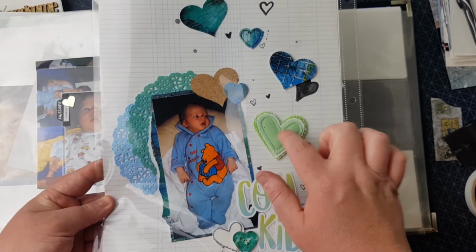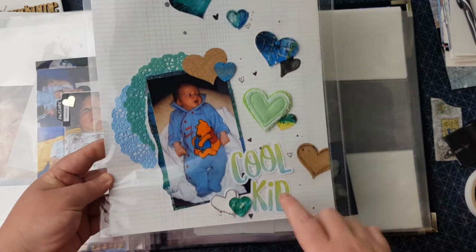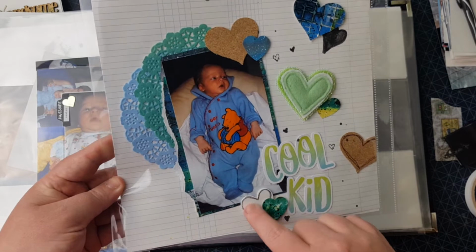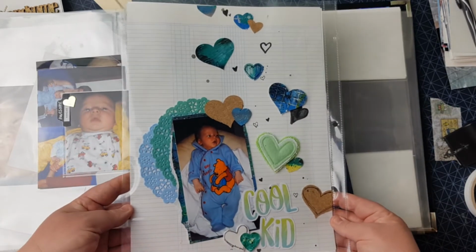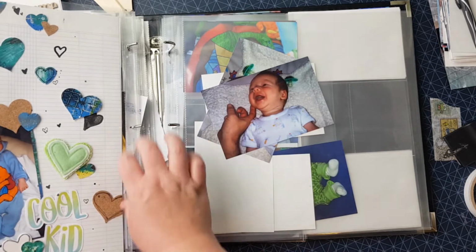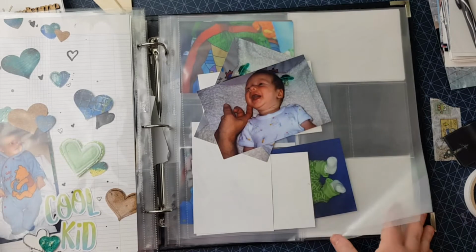Added also the Charm Creations heart. Added some drawn hearts and the title Cool Kids. And this is a foam heart that I outlined just so you can see it. So that's sweet.